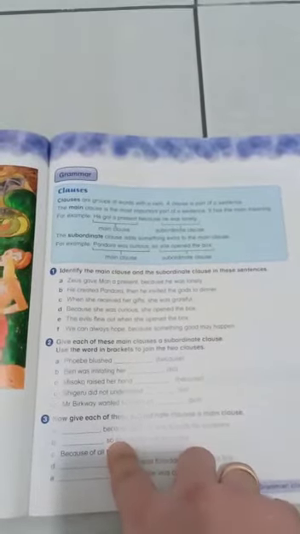Here you have to make a main clause using the conjunction word, in this case because, to make a complete sentence. And here you have to make a subordinate clause, and this is, you have to make a main clause. So you can make your own sentence.